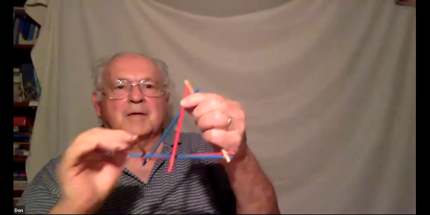yellow. Don, can I request one thing? Sure. Can you move the camera further away from you so people can see? It's like it's going in and out. Sit a little bit further back. Yeah, much better. Much better.